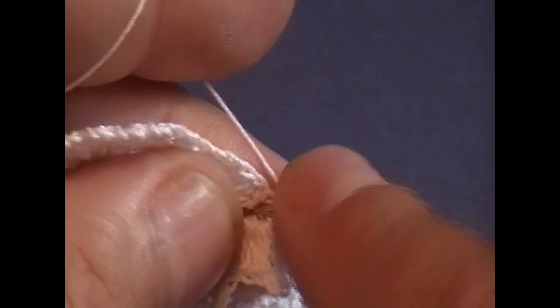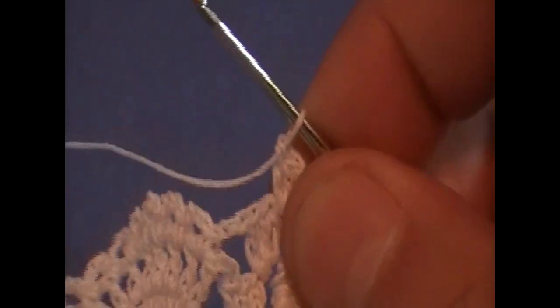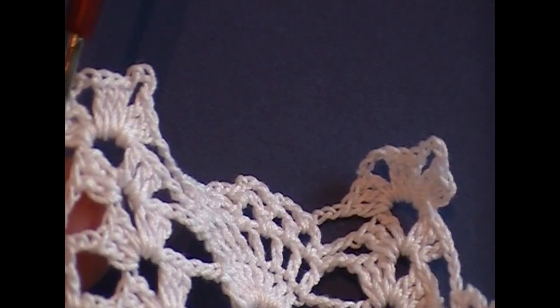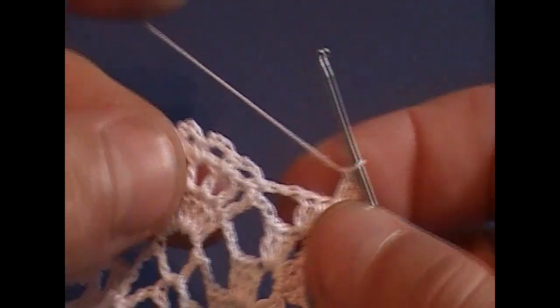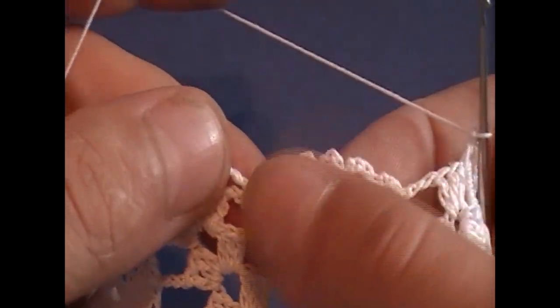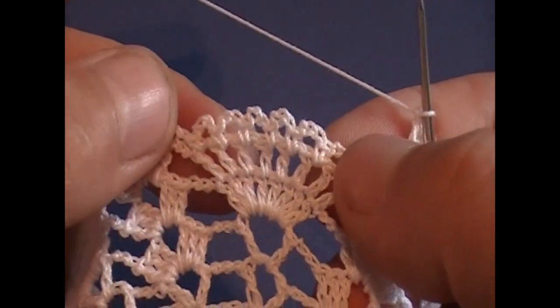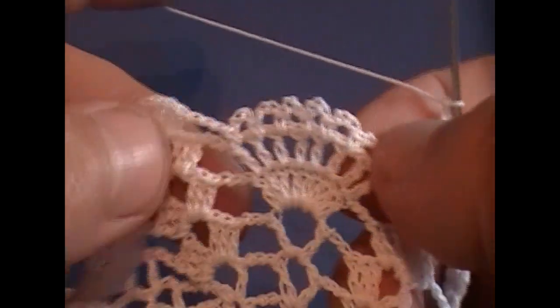1, 2 and 3. So our pattern for this round is we'll chain 3, work across our pineapple with a single crochet in each of the next chain 3 loops and chain 3 between.